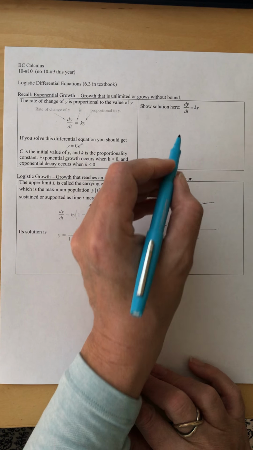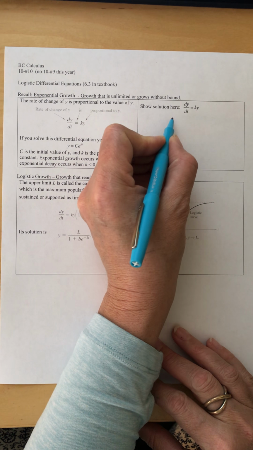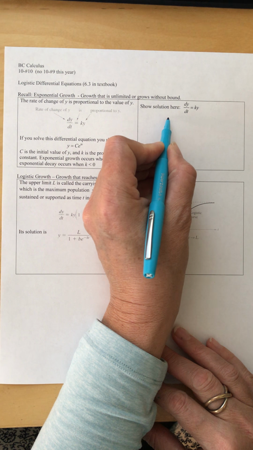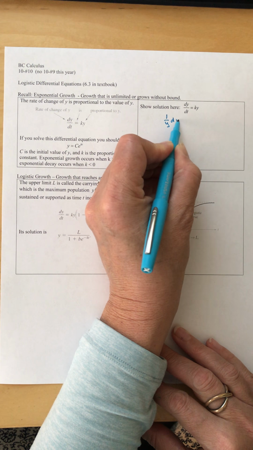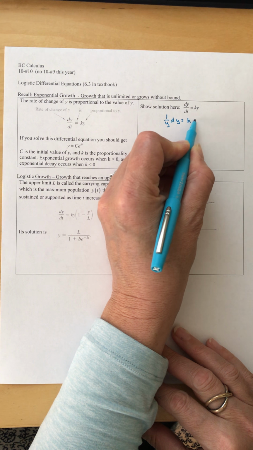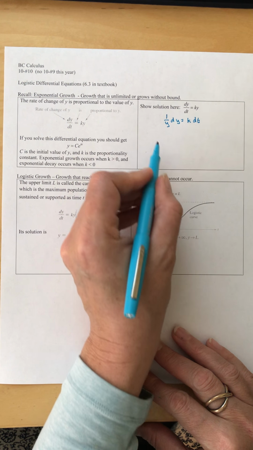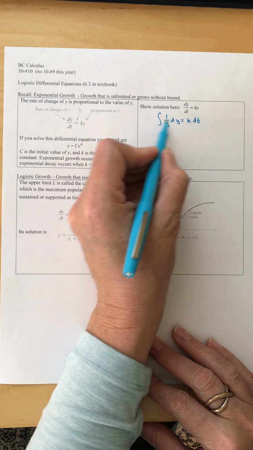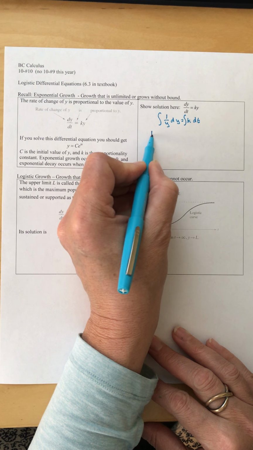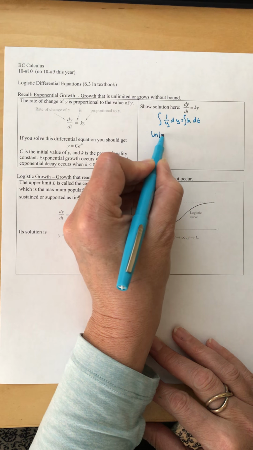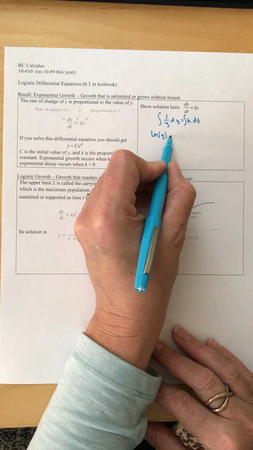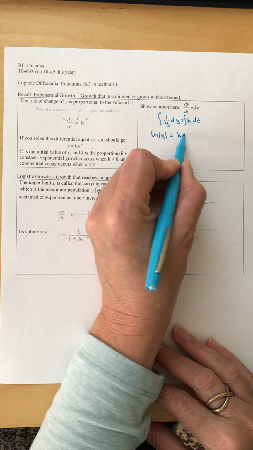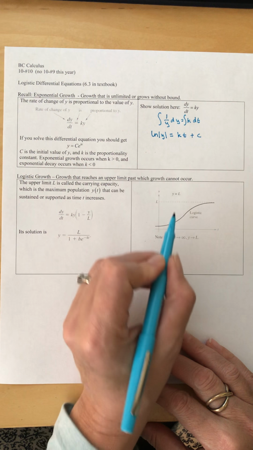In solving this differential equation, we first separate the variables and get that 1 over y dy is equal to k dt, and then the integral of both sides will lead us to the natural log of the absolute value of y, which is equal to kt plus some constant c.